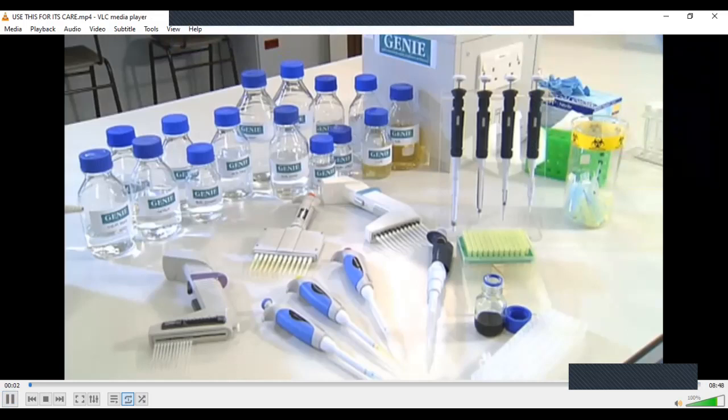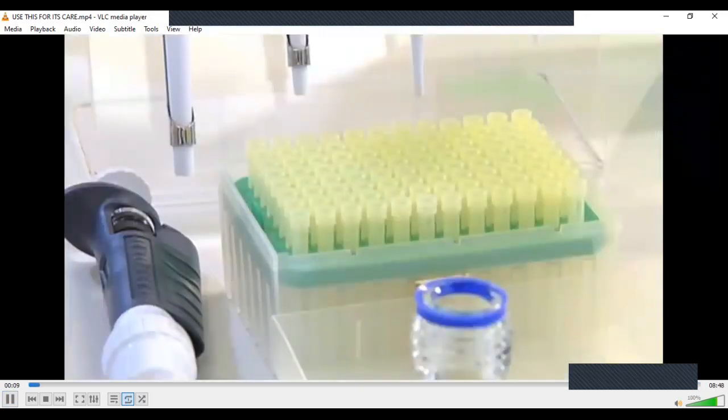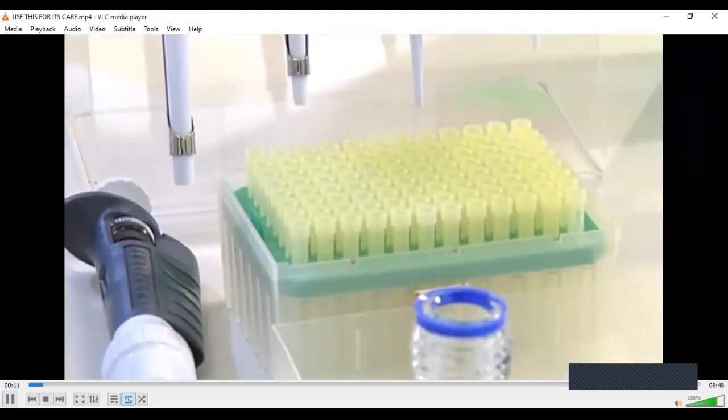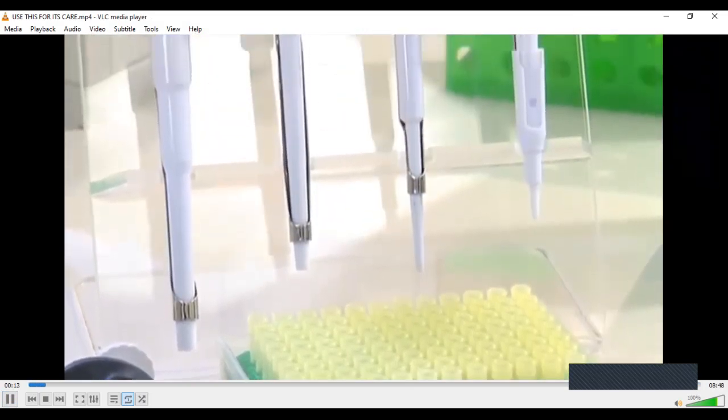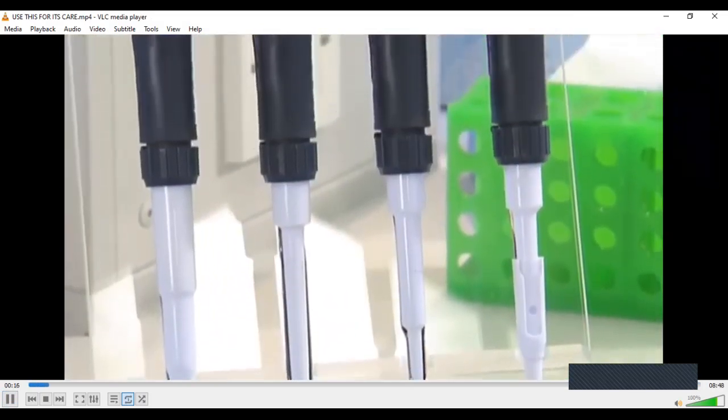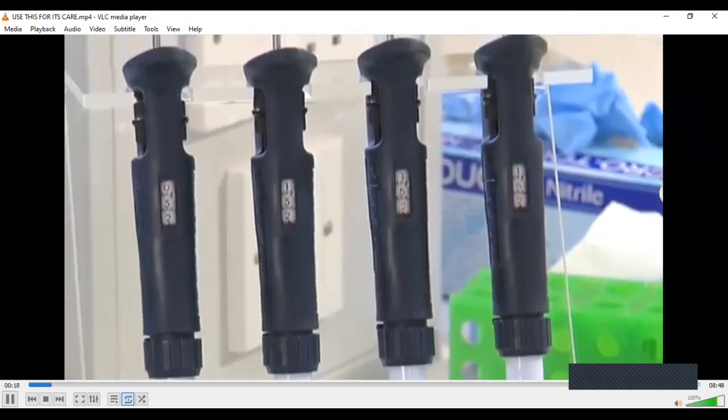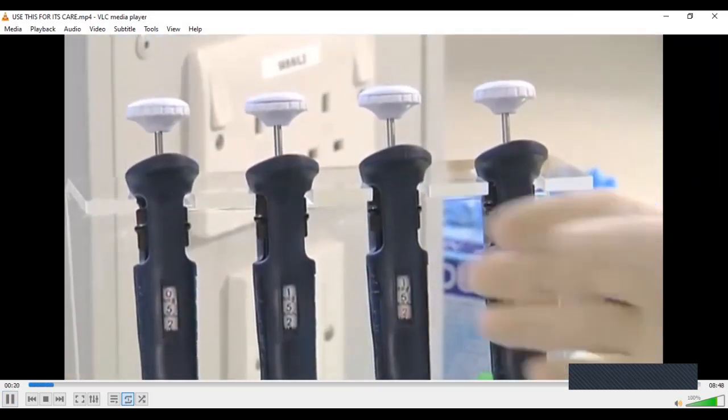Gilson or Finn micropipetters are one of the most commonly used instruments in a molecular biology laboratory. They're used in conjunction with plastic disposable pipette tips to measure or transfer small amounts of liquids, usually from 0.2 microlitres to 1,000 microlitres or 1 milliliter.